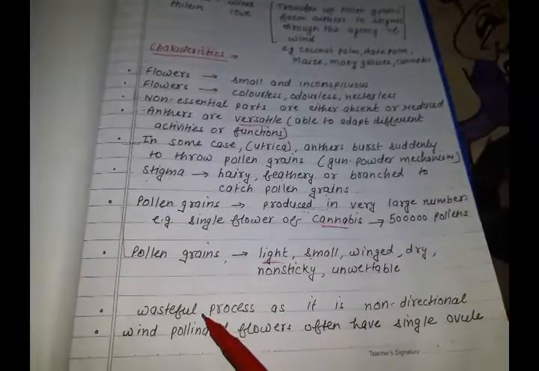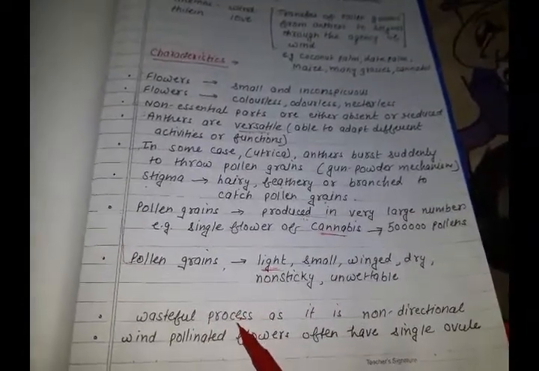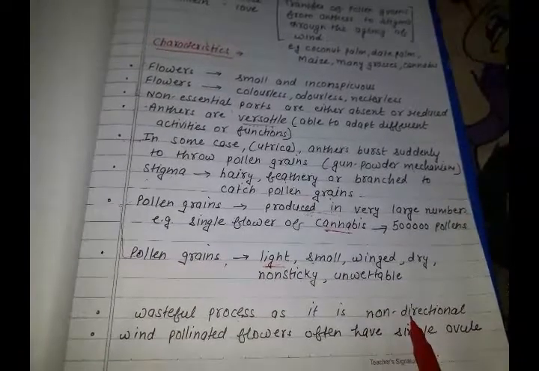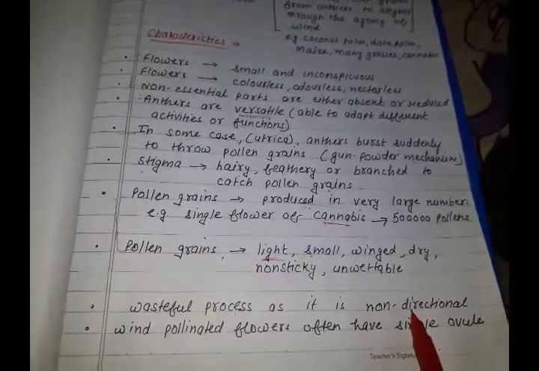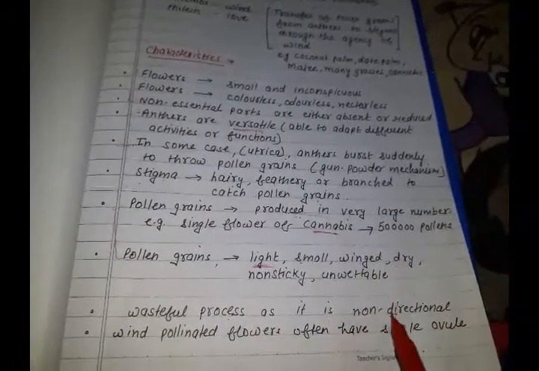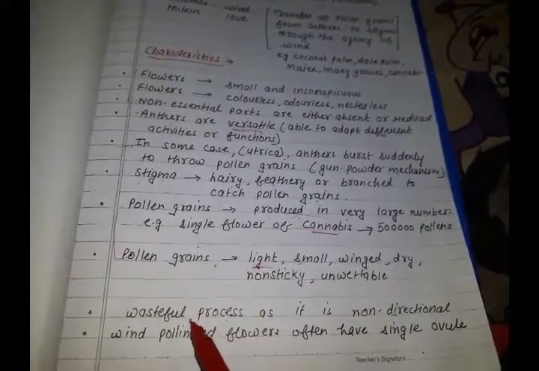It is a wasteful process. Why is it a wasteful process? Because it is non-directional. विंड की कोई डायरेक्शन नहीं होती, हमें पता है. तो पोलन ग्रेन्स पता नहीं किसी स्टिग्मा पर जाके लैंड भी करें या ना करें. So it is totally a wasteful process.